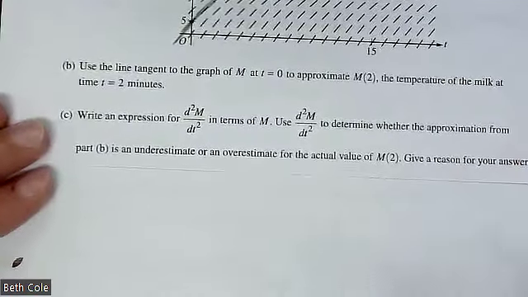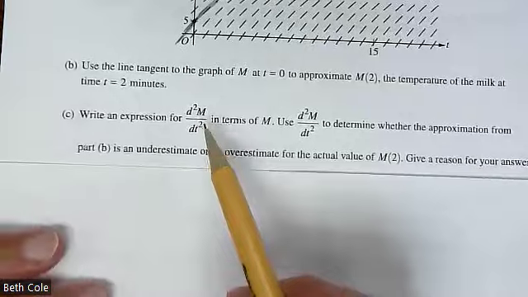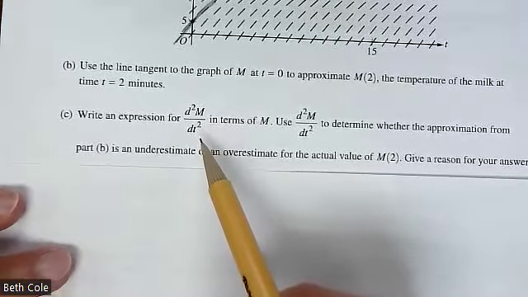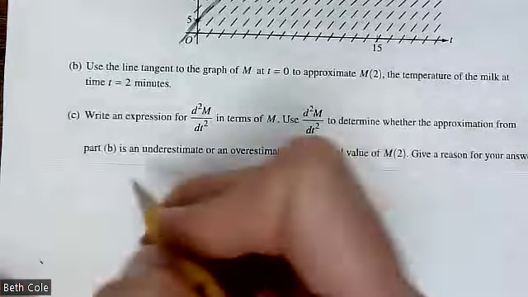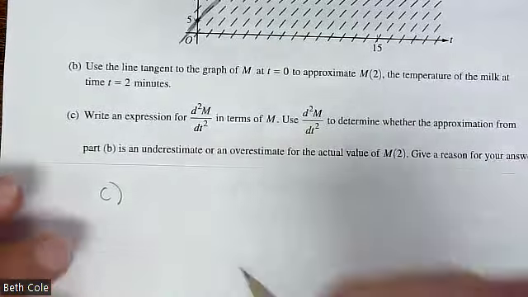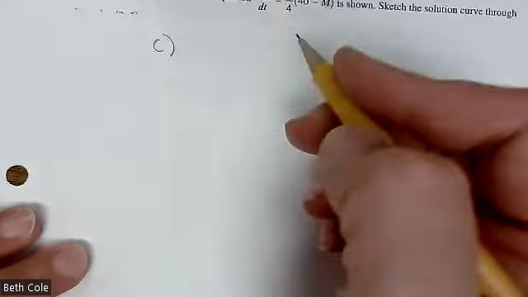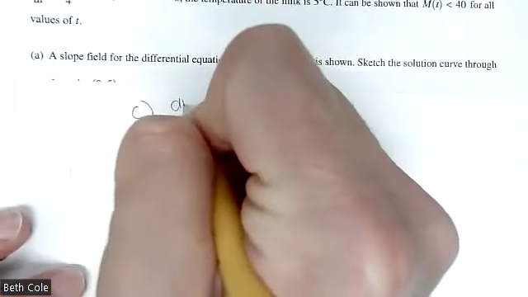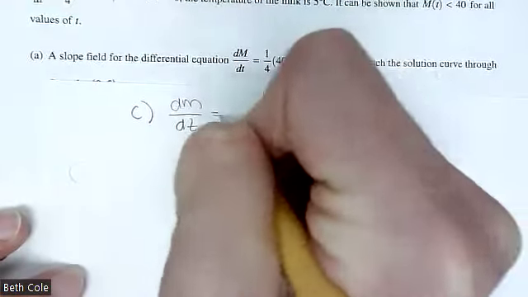All right, we're doing the second derivative, which is, I shouldn't have said that. What does this notation mean, guys? The second derivative. So let's go ahead and on your paper, this is for part C, write down what the derivative equaled. They gave that to us. It's right here, dm dt. So remember, m was the temperature of the milk.